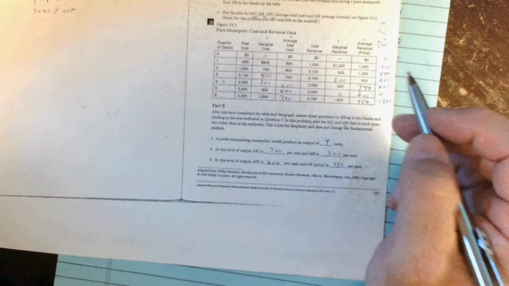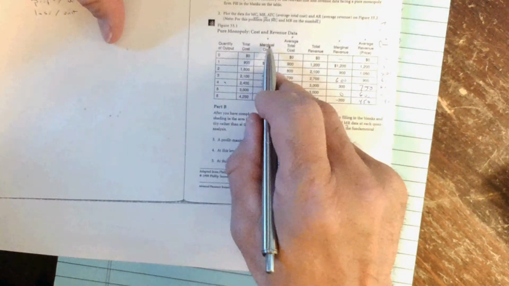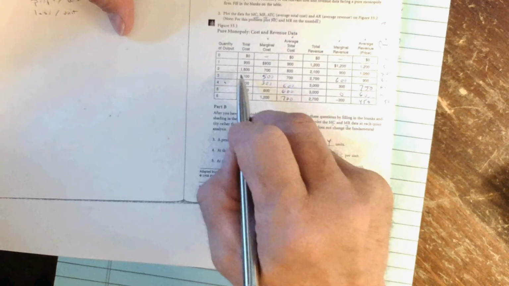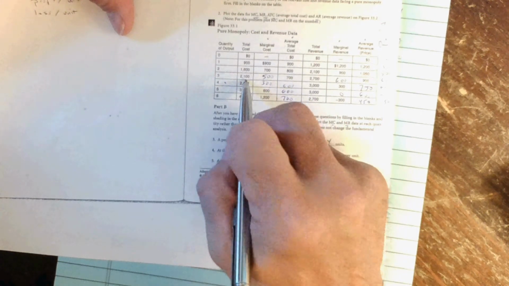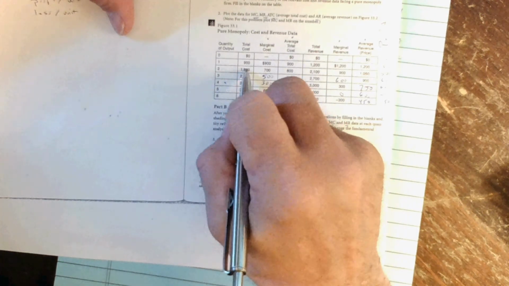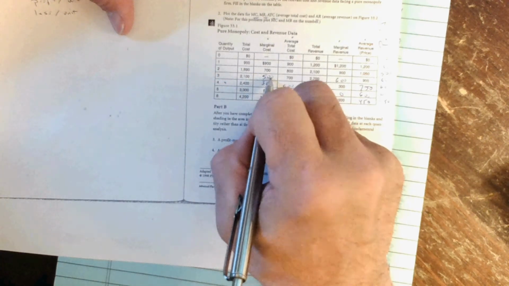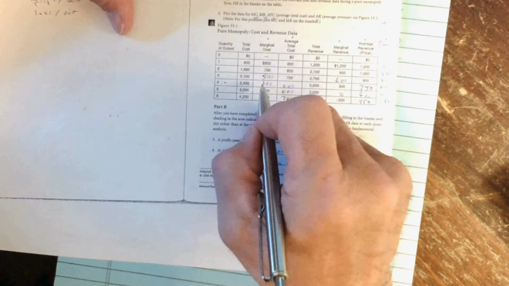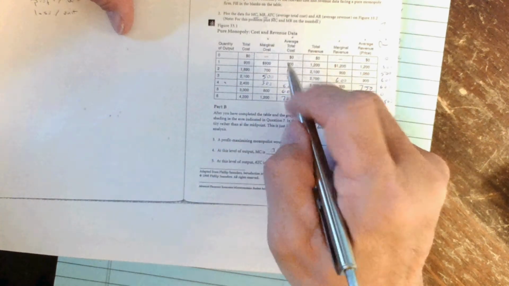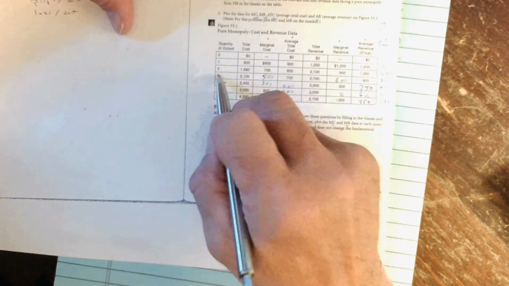We need to practice how to calculate these costs, and hopefully this is second nature. We did a unit on cost, a unit on pure competition. Marginal cost: 21 minus 16 is 500. 3 minus 1 is 1. 500 divided by 1 is 500. 300 divided by 1, 300.